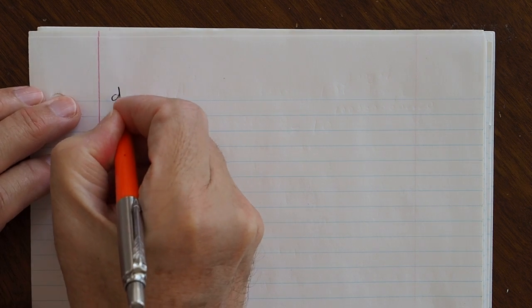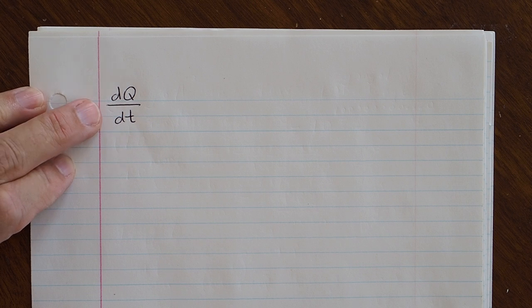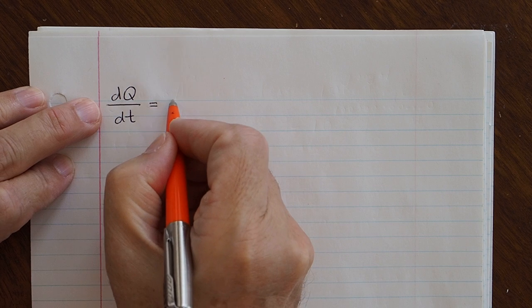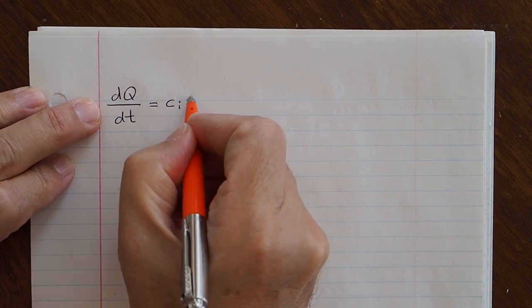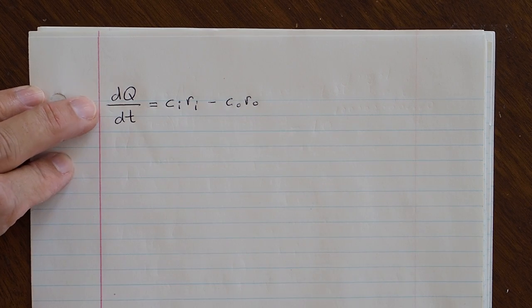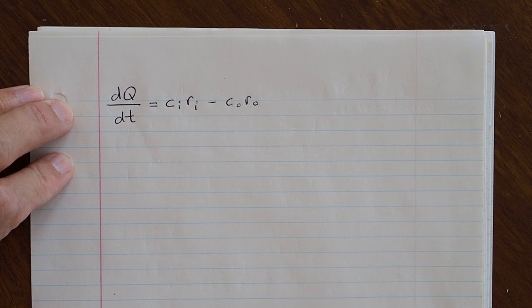The best way is to set up this template, which works for all these tank problems. dQ by dt is the rate of change of pollutant, Q. Remember, Q represents all the pollution in the tank, the total number of grams in the 100-liter tank. This is the rate at which it changes. Now, what we set up is the concentration of the inflow times the rate of the inflow minus the concentration of the outflow times the rate of the outflow. If we can set up these four quantities, we have our differential equation.